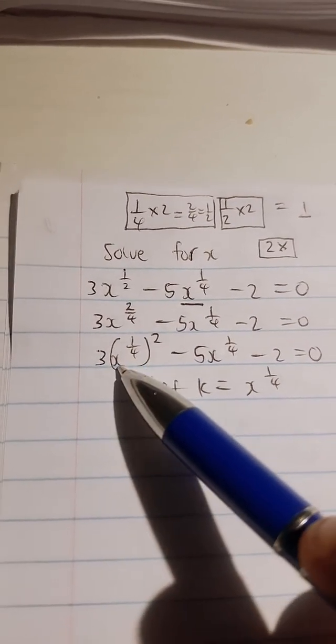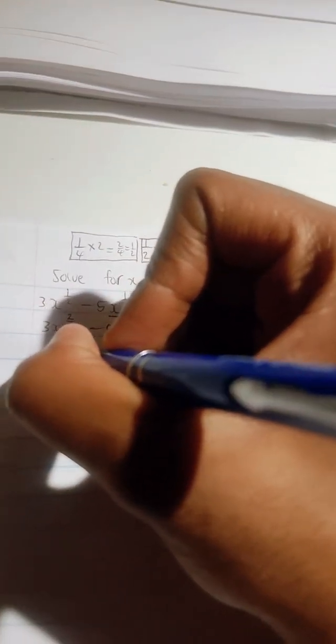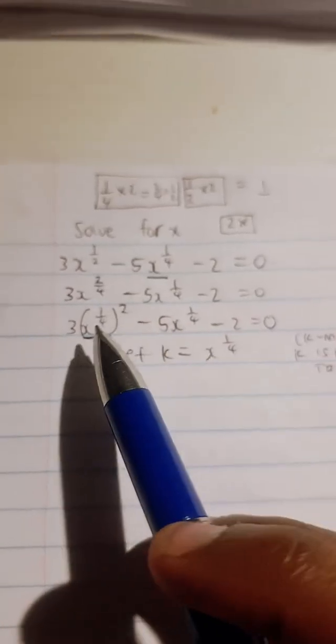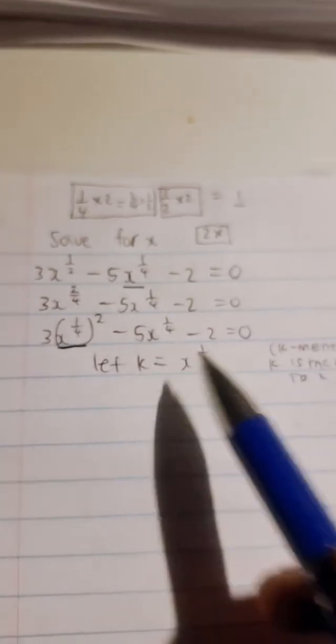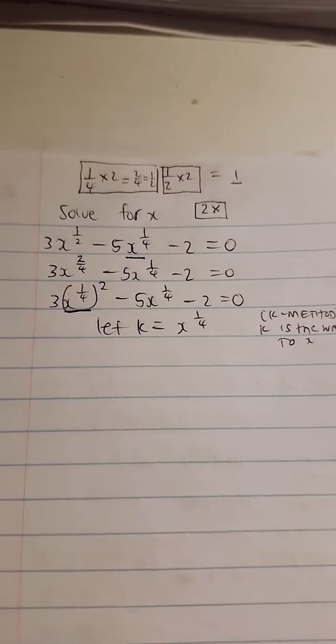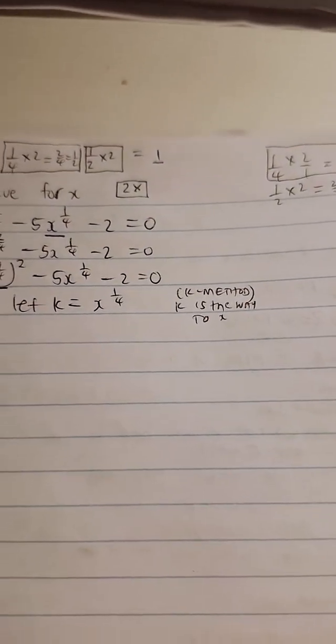All right. And you can see that there is a general repeated variable with its rational exponent of x to the power quarter for the first term and the second term. Then to make life more manageable, I am going to use what I call the K method.